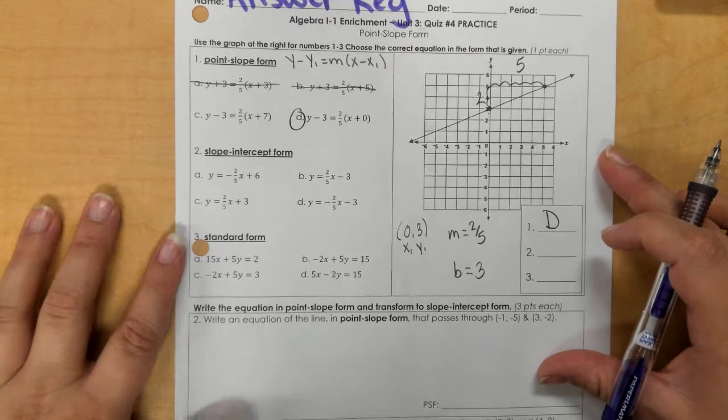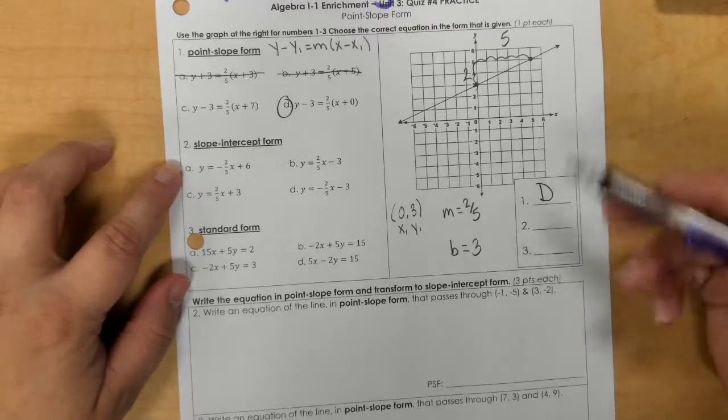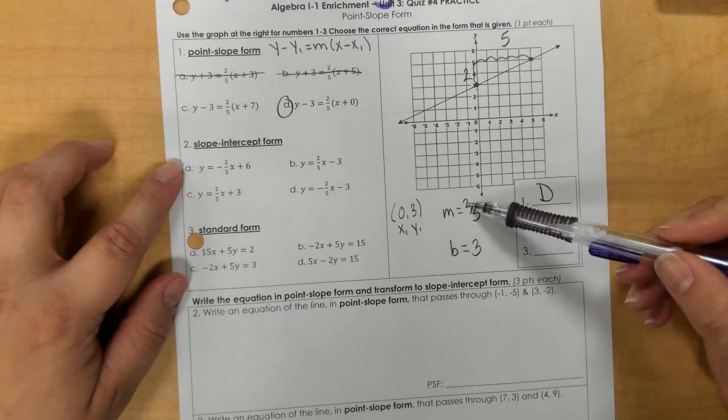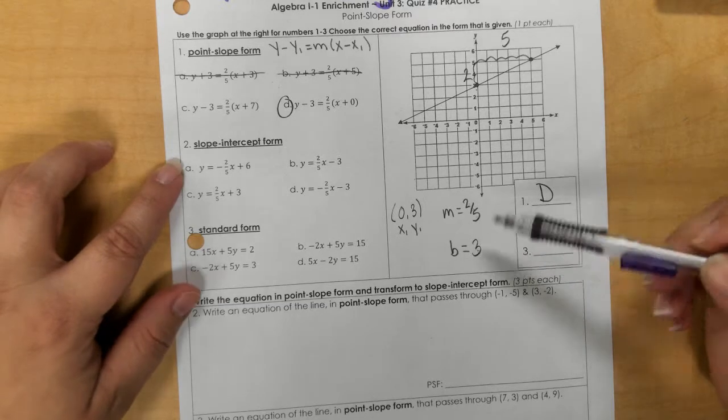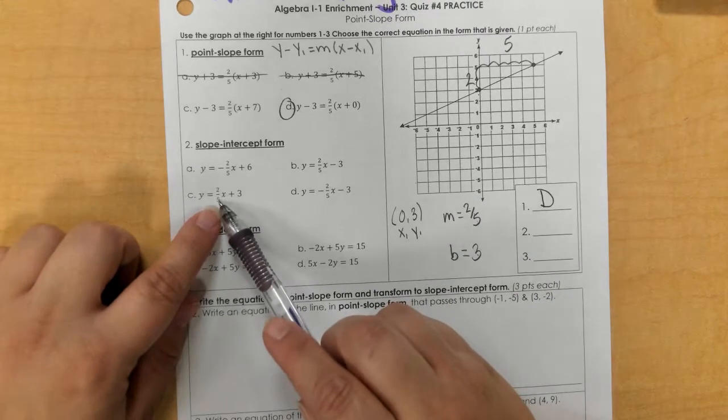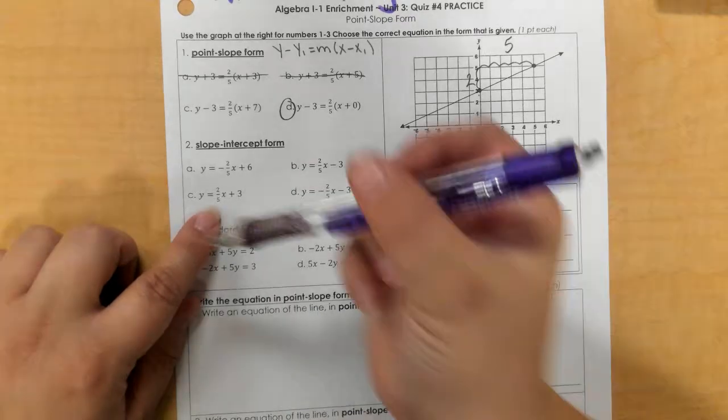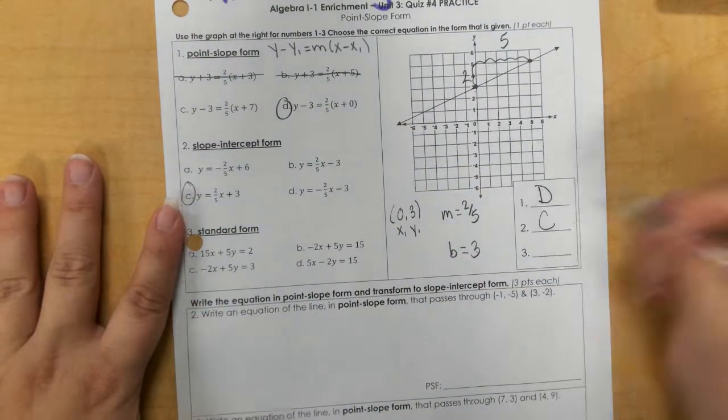All right, in number 2, for slope-intercept form, we have slope and intercept here. So I'm looking for a positive 2/5 and a positive 3. So I'm going to go through and look. Here we go, positive and positive. So we're going to go with C.